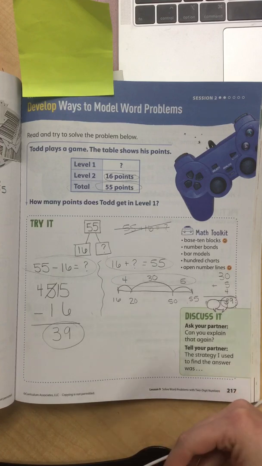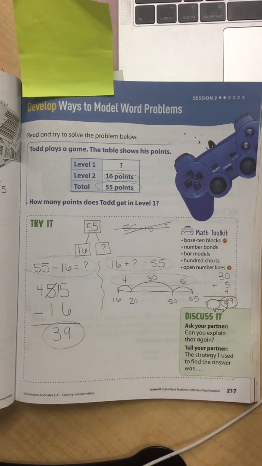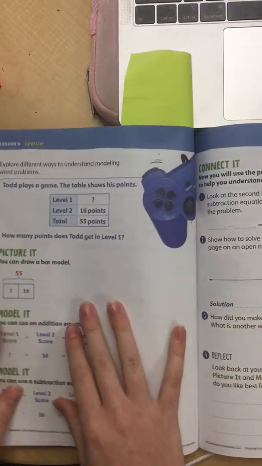So if you need to pause this before I go on, you can do so. And then when you're ready, turn the page. All right, I'm going to look at my next page, okay?